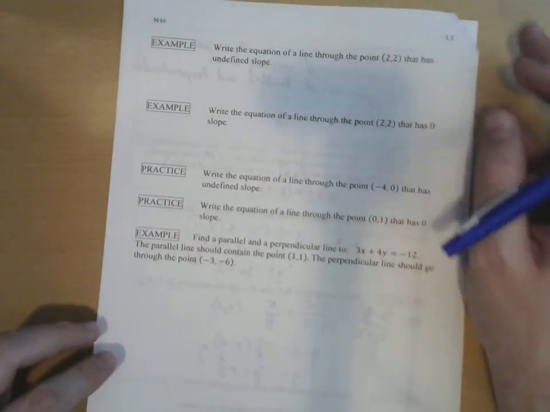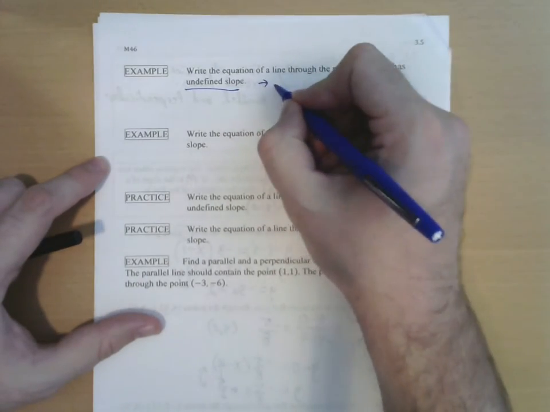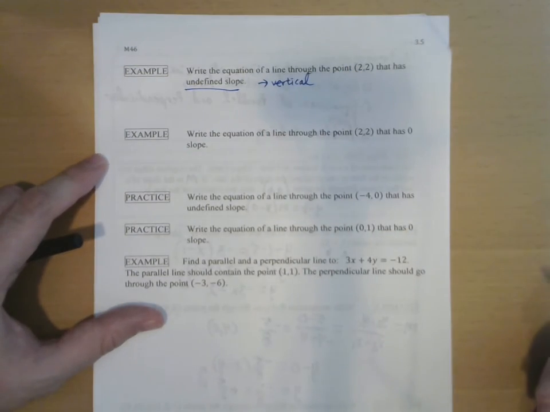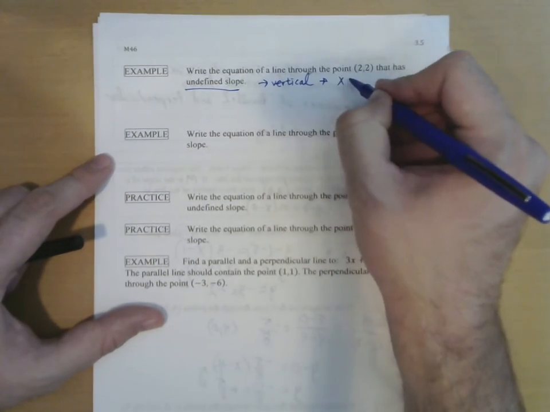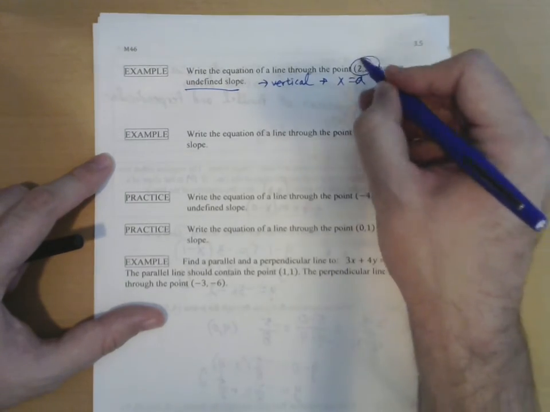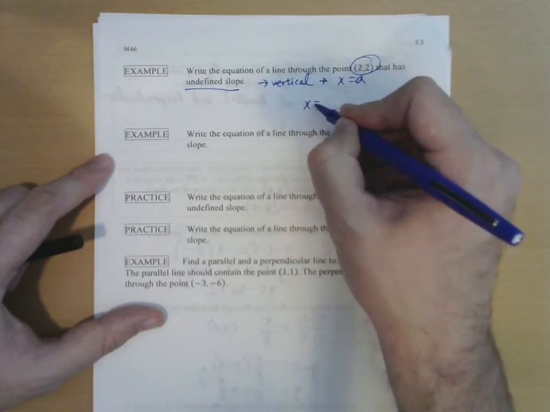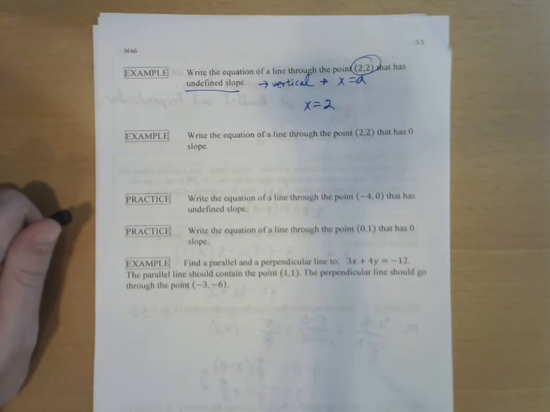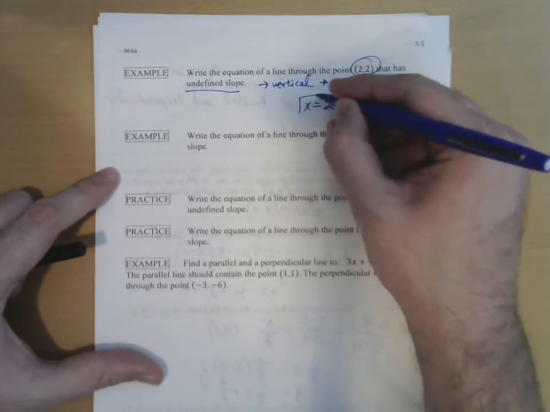So we're going to continue on with a few more examples here. Write the equation of a line through the point (2, 2) that has undefined slope. So remember, undefined slope tells us that we are vertical. And that means that we are x equals something. And if it goes through (2, 2), that means we have to have x equals 2. And that would be our answer.